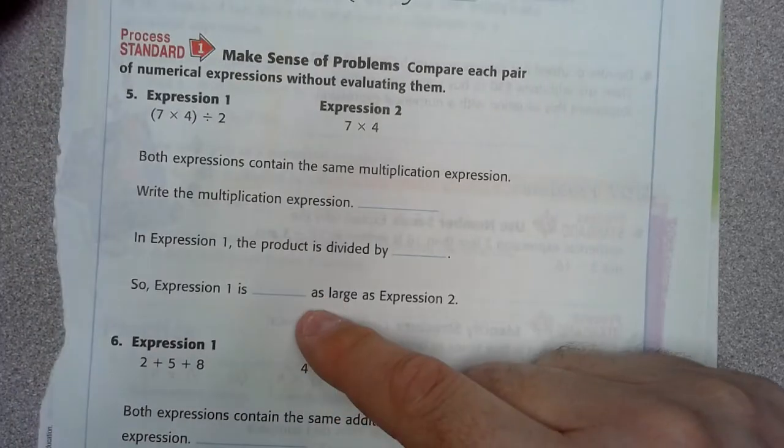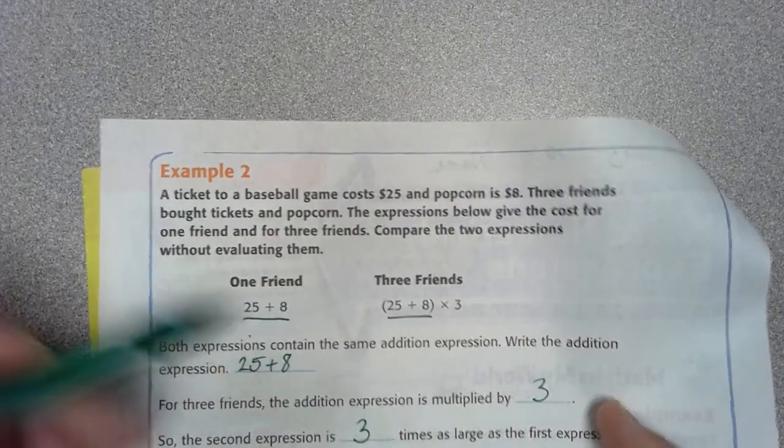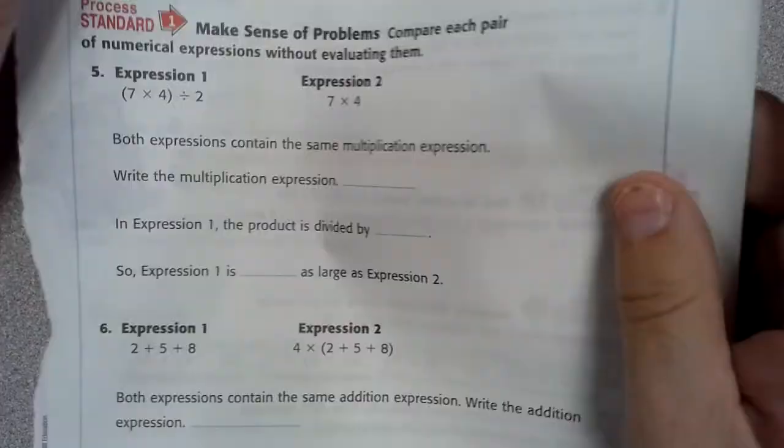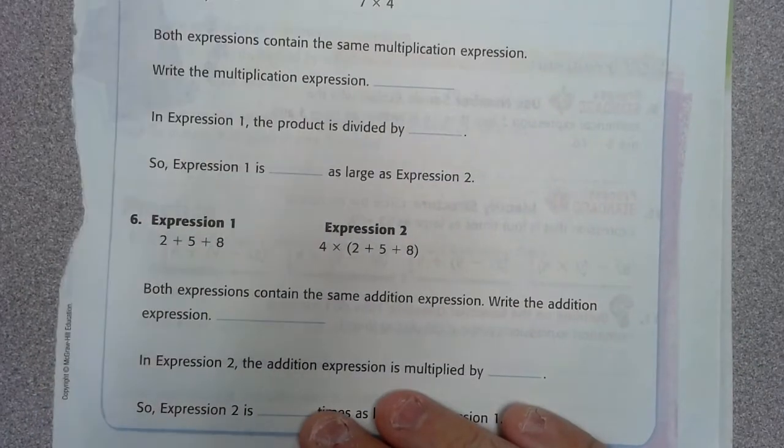All right, so compare each pair of numerical expressions without evaluating them. We're going to do this one a lot like we did with this one right here with the baseball game guy. Okay, so we have 7 times 4 the group divided by 2, and this one's just 7 times 4.